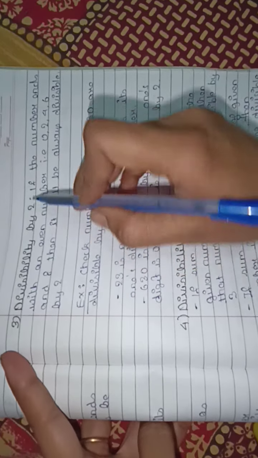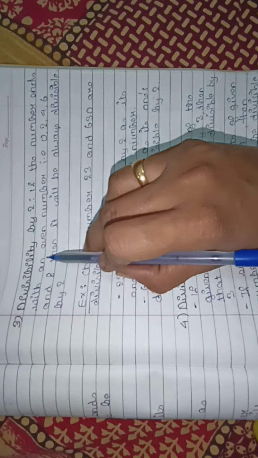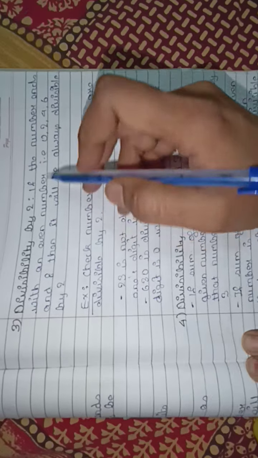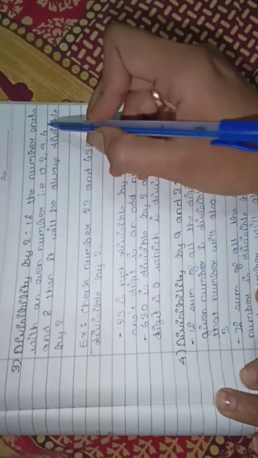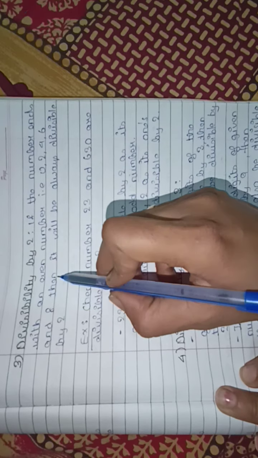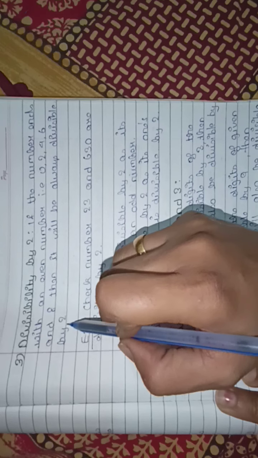Then divisibility by 2. If the number ends with an even digit, like 0, 2, 4, 6 and 8, then it will always be divisible by 2.